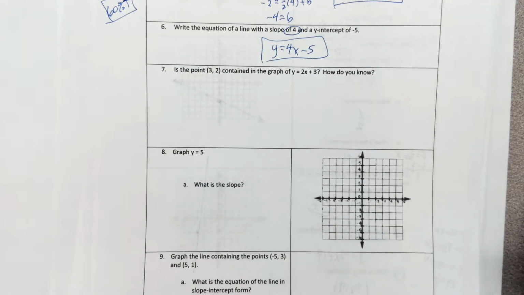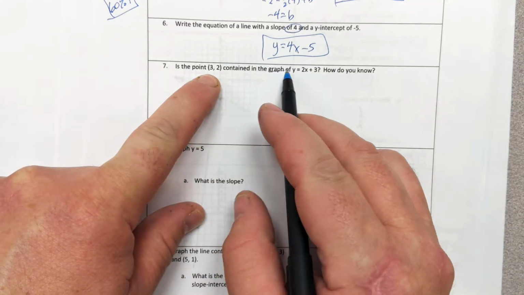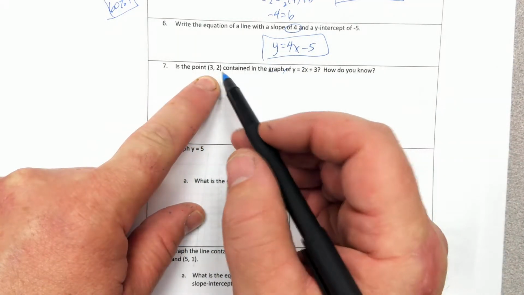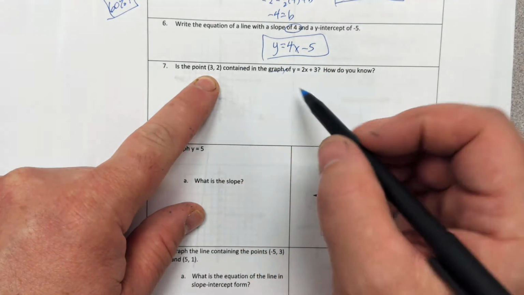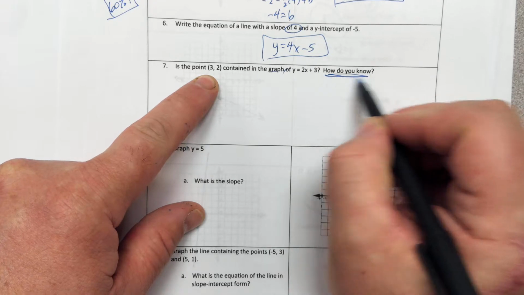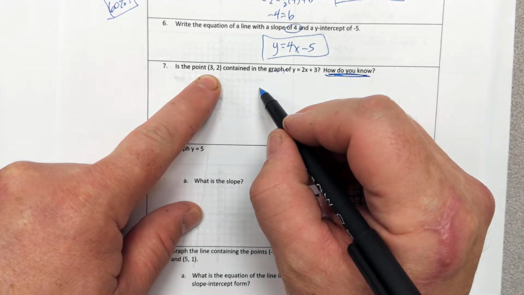I like number 7. I like number 7 because in order to answer number 7, there's something you have to understand, and that is that every point on the graph is a solution, and a solution will make this true. So all you gotta do is plug it in and see if it's true. If you just said yes or no, that's not good enough, because how do you know? Well, here's how you know. So y is 2.